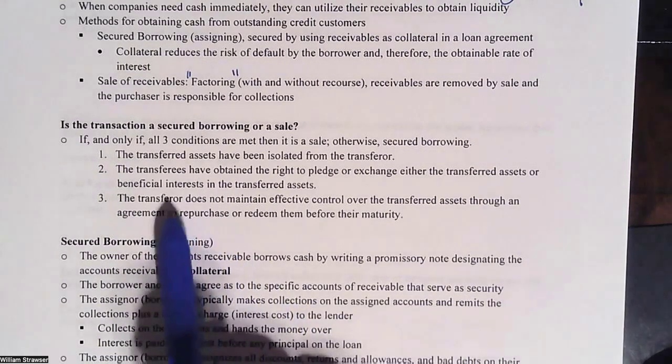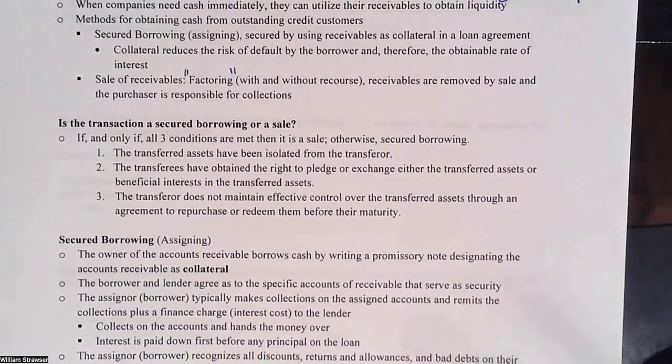And then the person who sold it, the transferor, doesn't have some amount of control over it or the right to repurchase it again. So there's not this sort of I sell it to you now, I buy it back from you 3 months later agreement, which happens sometimes in various business transactions.